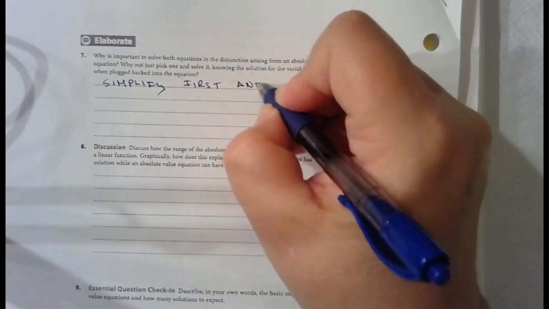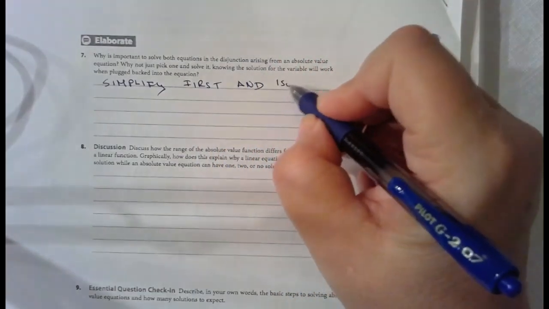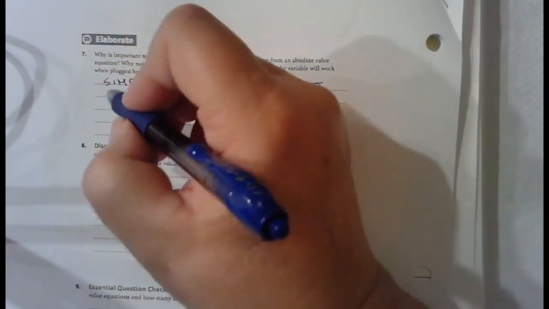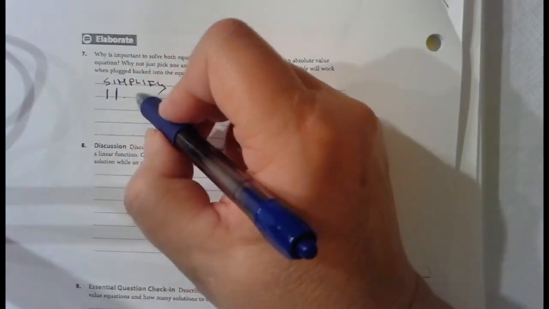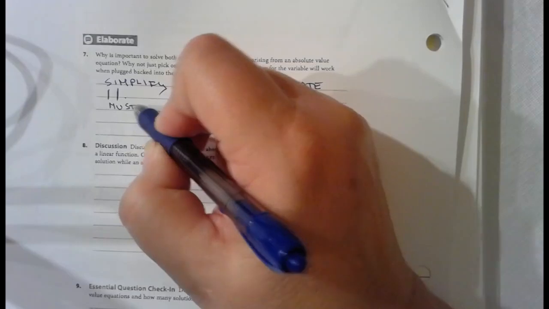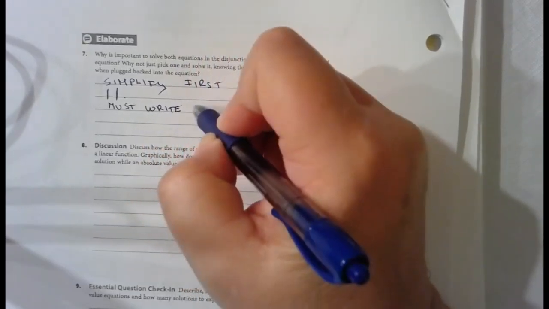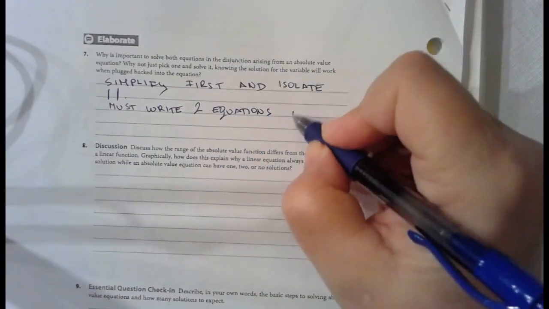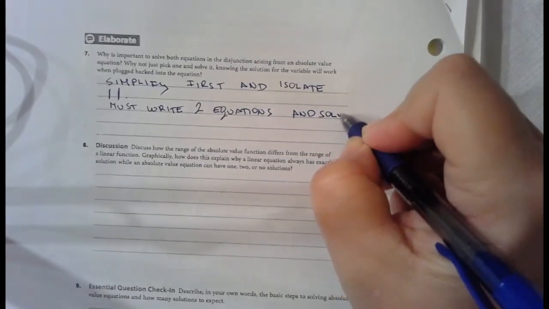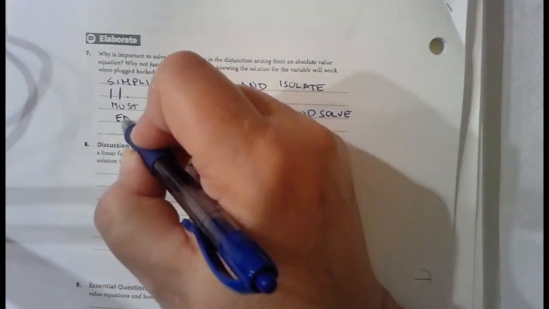And isolate absolute value, okay? We must write two equations and solve each. Okay, because you never know if you're going to have one solution, two solutions, no solution. So you always have to isolate it, set it up, lower the gates, and solve.